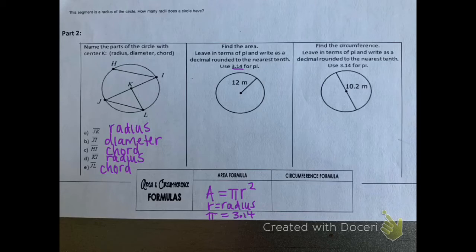So in this picture, the area formula is pi r squared, and we're just going to plug in from the picture. So again, for pi, we're going to use 3.14. And then the radius has to go from the center to the point on the circle. So that would be the 12. So to type this in, exponents come first. 12 times 12, or 12 squared, is 144. So I'm multiplying 3.14 times 144, and we'll round to the nearest tenth.